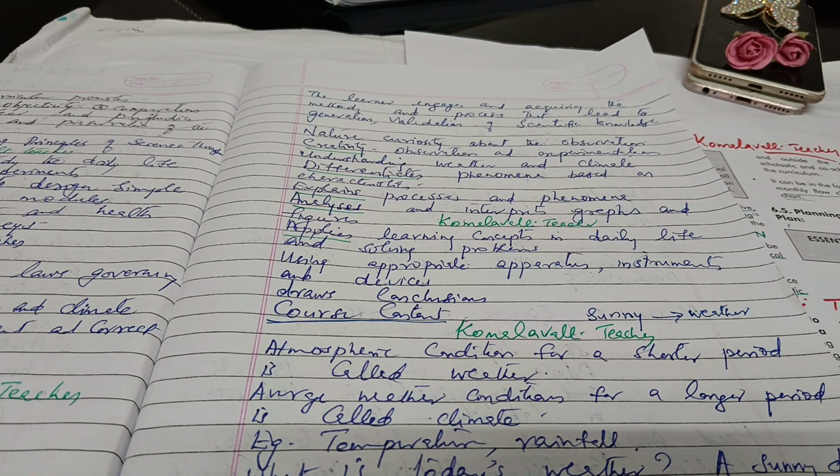Suppose it is experiencing winter about 8 months in a year, cold climate, snowy days, we say that that country's climate is cool, or that winter is predominating there. So a longer period is referred to as climate, and a shorter period, a specific time, is referred to as weather.